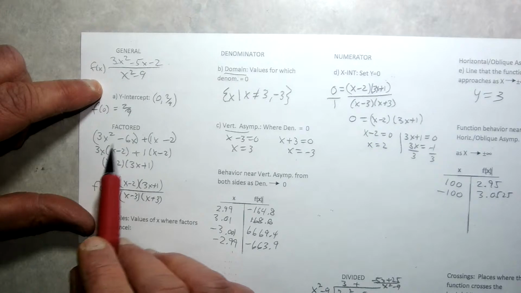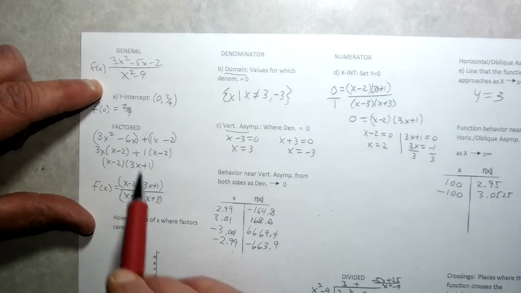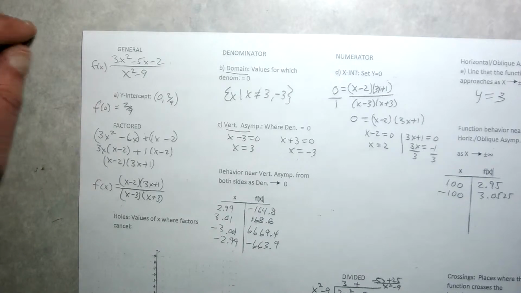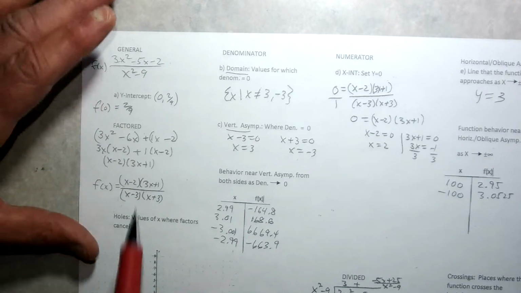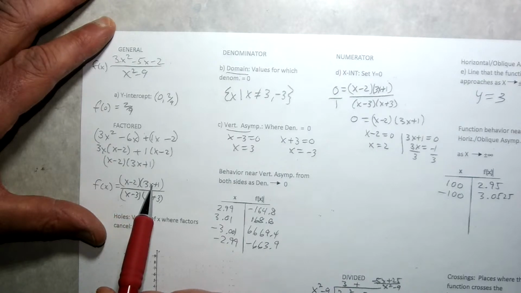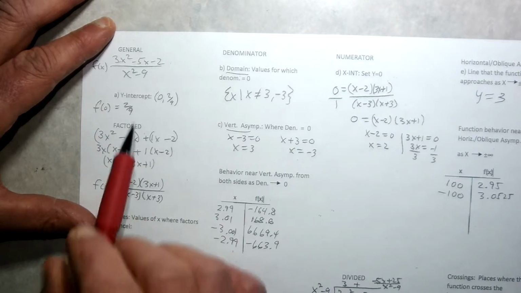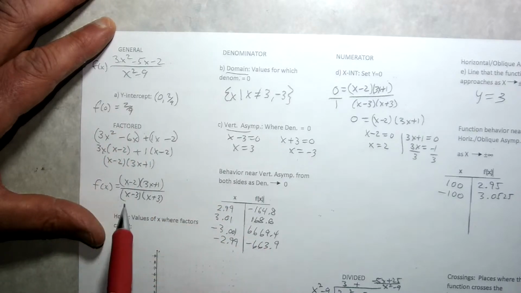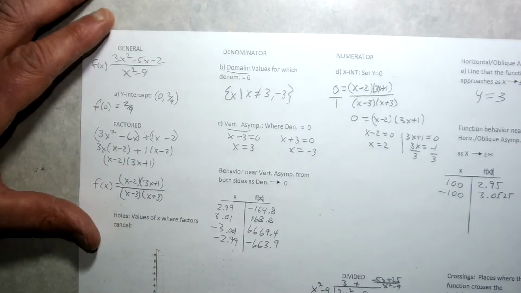I was able to use grouping to factor this, and you could go through this math yourself if you want to see exactly what I did. But by the time I was done, I had the factors of the numerator to be x minus 2 and 3x plus 1. And on the bottom, it was the difference of two squares, and there I factored it into the product of the sum and difference of their square roots, x minus 3 and x plus 3.